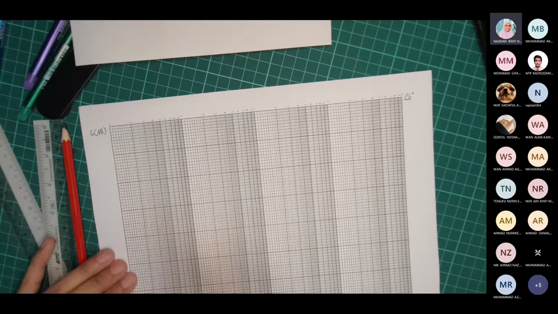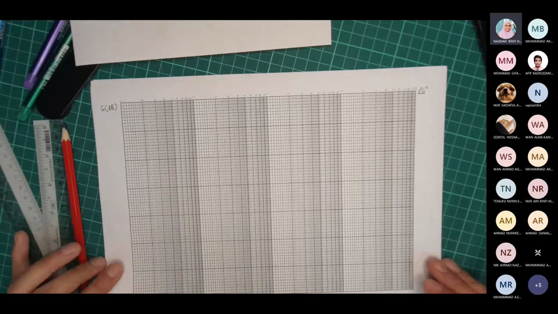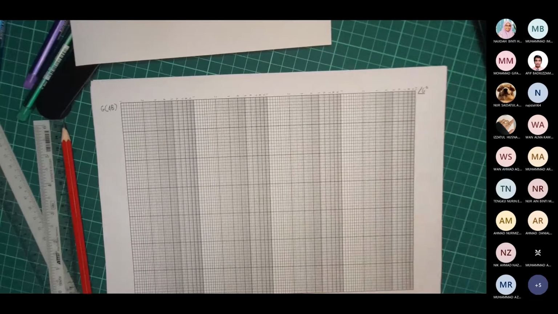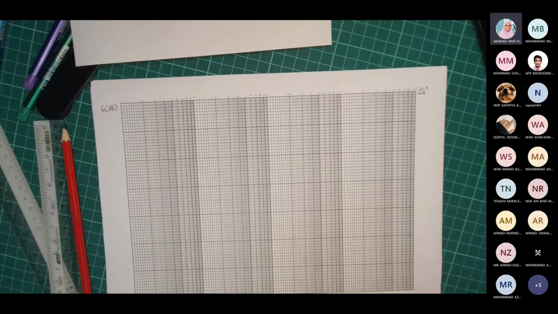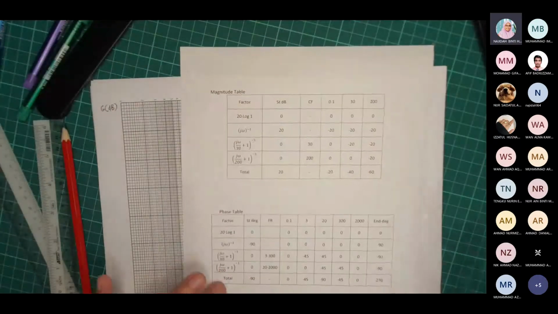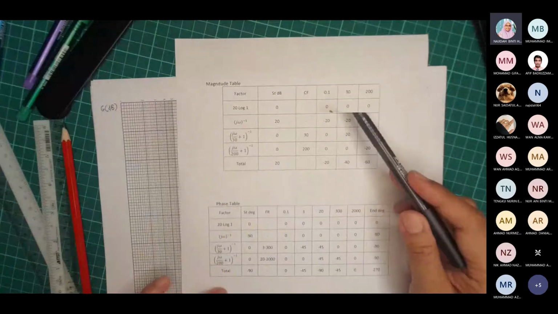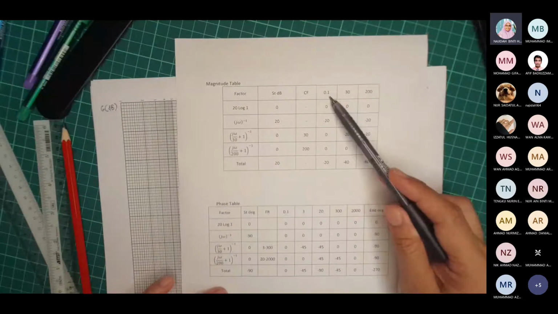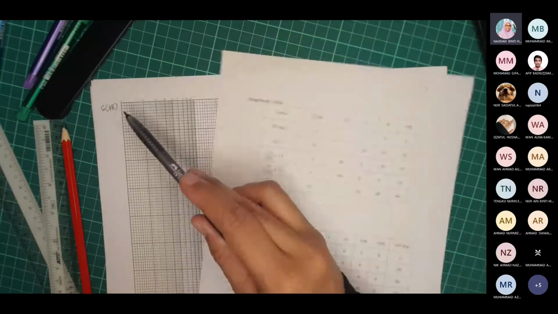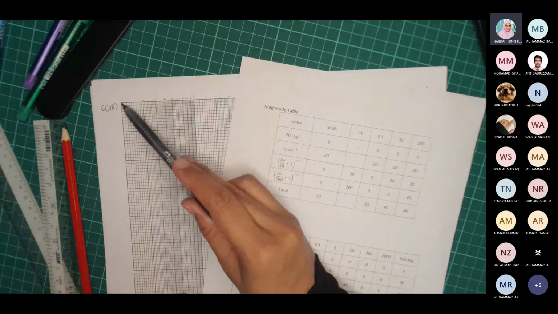Now let's determine our x-axis scaling. Refer to your Bode table. Your starting point for your Bode table is 0.1. If the question asks you to start your Bode plot at 0.01, then your first number 1 on the left will be 0.01.